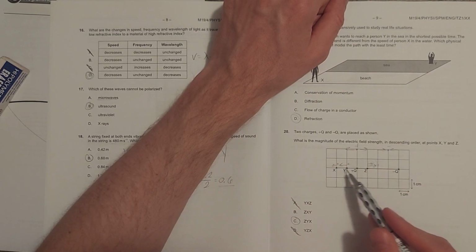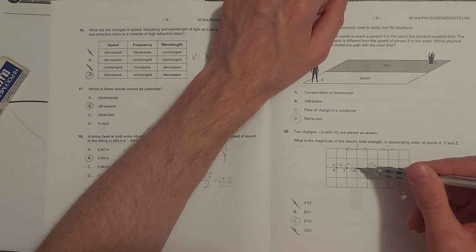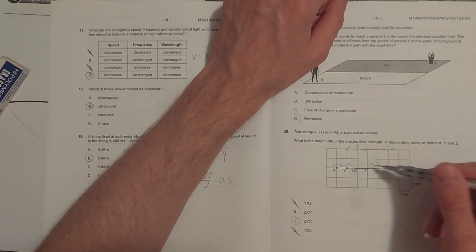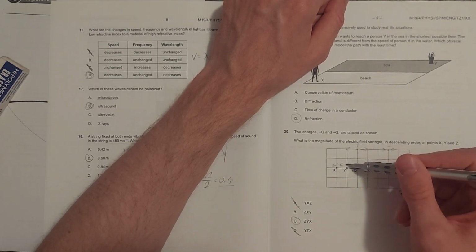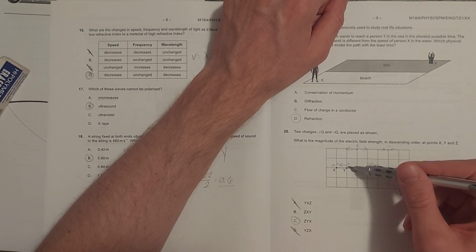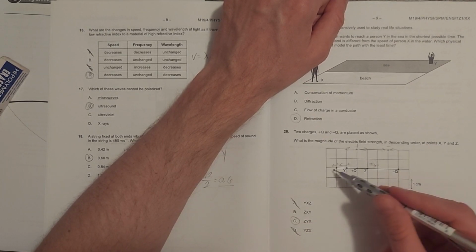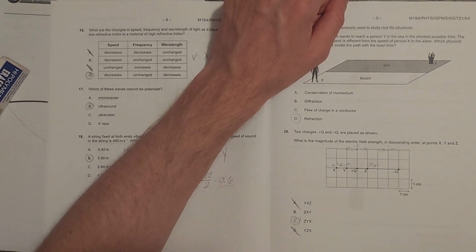Now it's a question of which one of these. Well, the decrease in the strength of the electric field from the positive charge from here to here is greater than the decrease in strength from the negative charge. Therefore, this one decreased more than this one did, going from here to here. So this one is going to have the stronger electric field than this one overall. So it's going to be C.